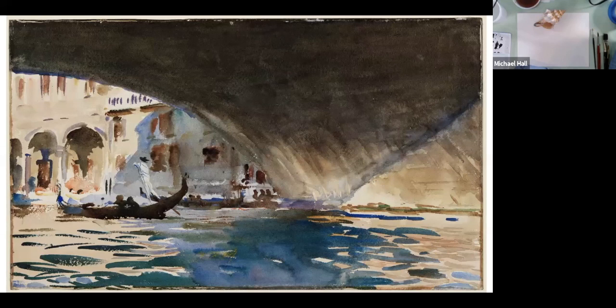They're not intended to be more than what they are: a gesture, a summation, or an attempt to depict a very quick moment, or even a memory. So Sargent was very, very capable at getting a lot of information in with very small means.